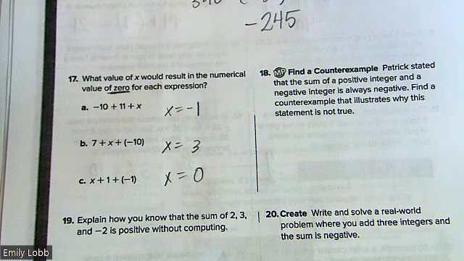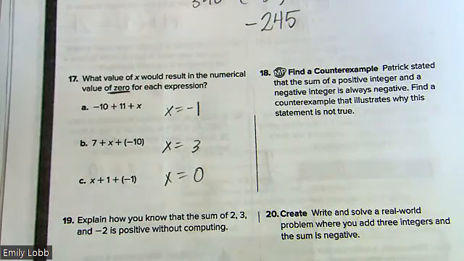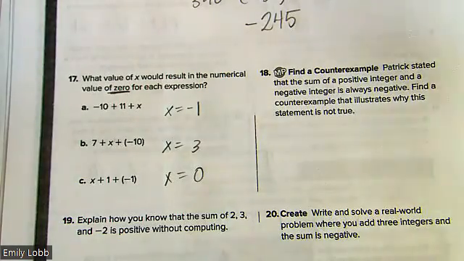Find a counterexample. Patrick stated that the sum of a positive integer and a negative integer is always negative. Find a counterexample that illustrates why this statement is not true. So when would the sum of a positive integer and a negative integer be positive?